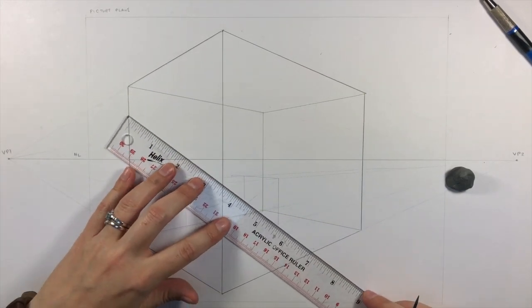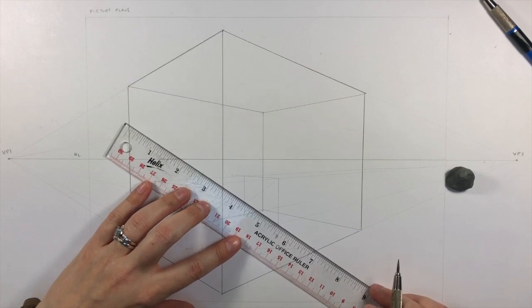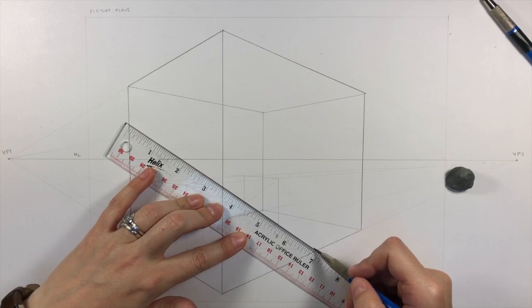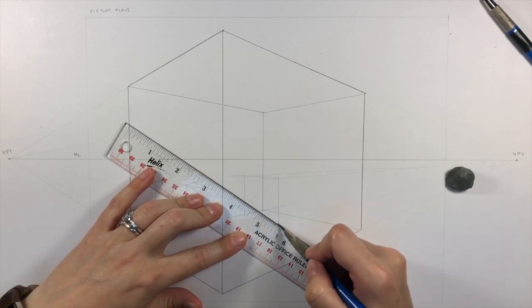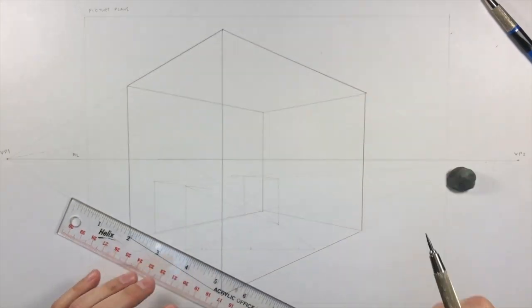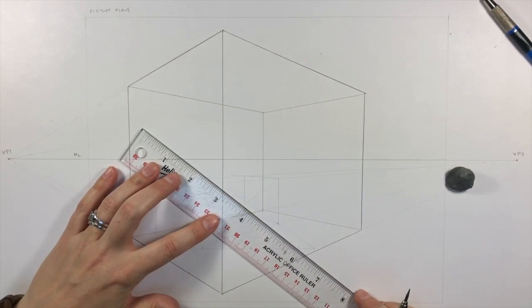This will help me figure out how to divide up my couch. And I'm going to use my measuring line. So I'm going from the farthest end here through this front corner of my couch all the way through to the horizon line for my measuring point, and then I use that same measuring point to do the rest of my couch.